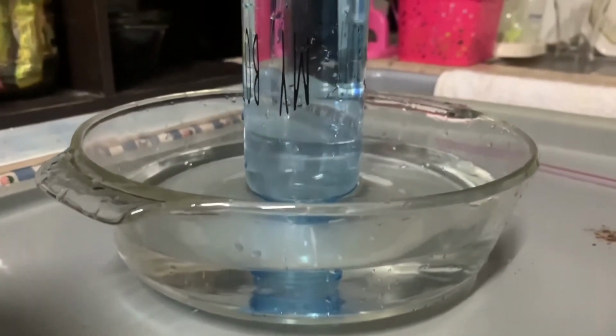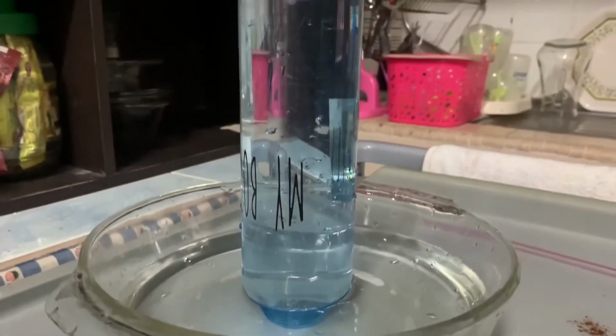To show that air occupies space, you have a bowl filled with water and a glass also fully filled with water, held upside down inside the bowl.